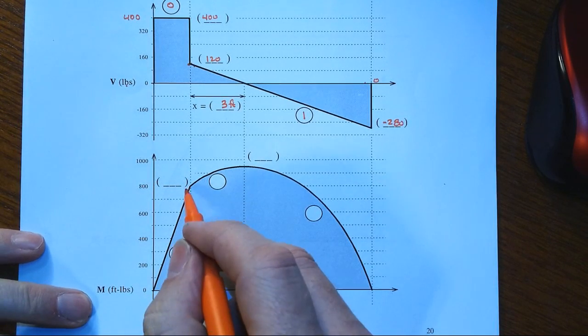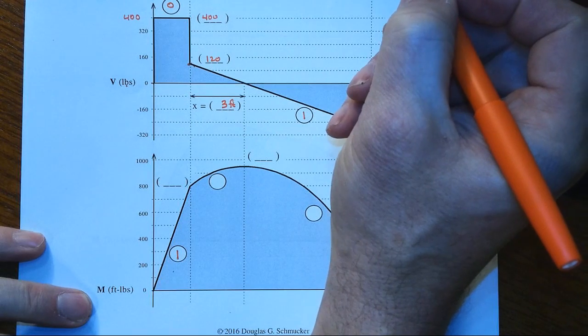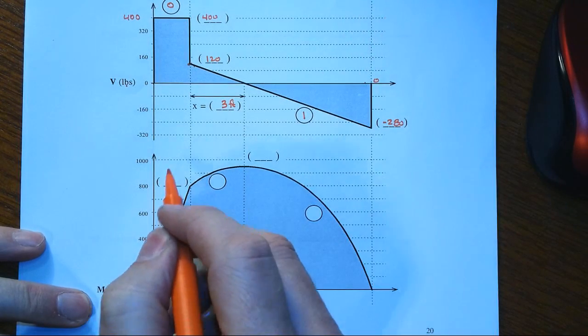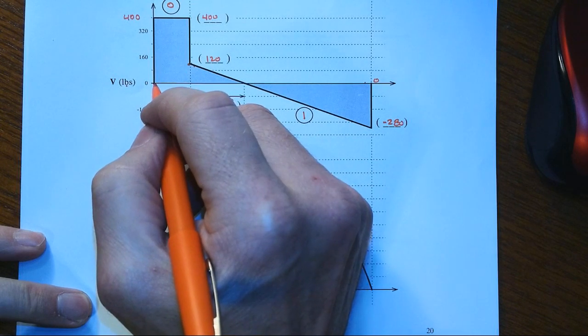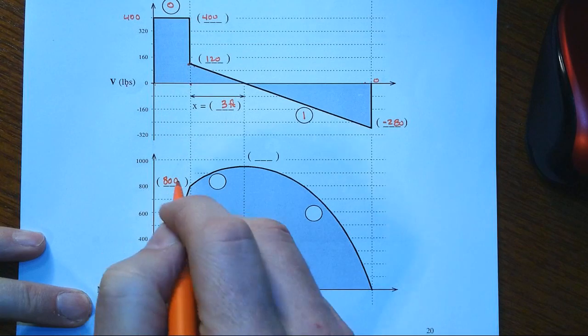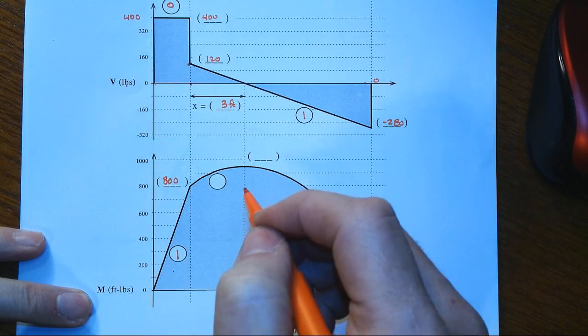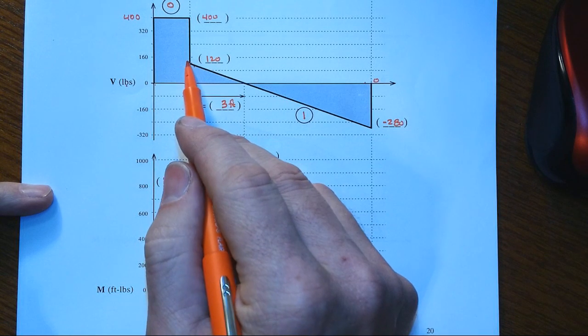The total change in moment, given to us by the area under the shear diagram, would be 400 pounds times 2 feet, so that would be 800 foot-pounds, or pound-feet.